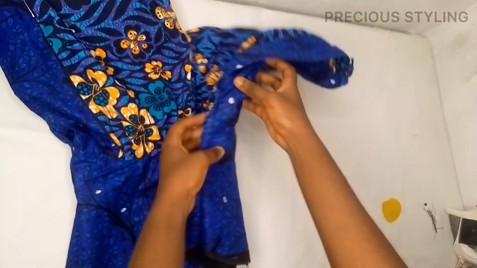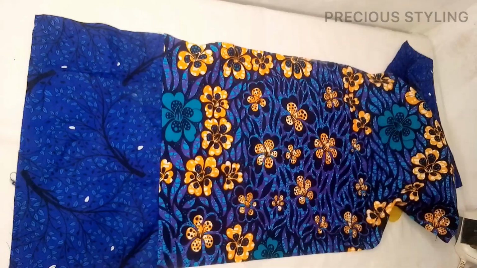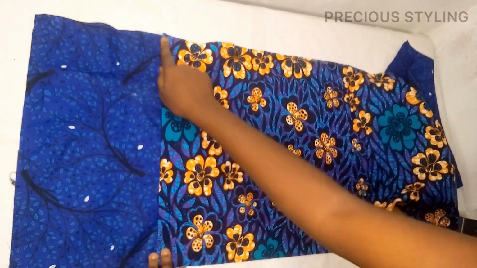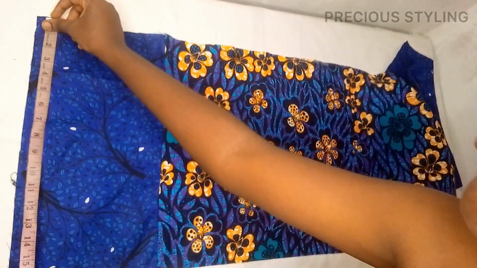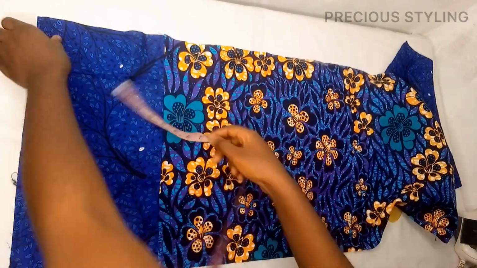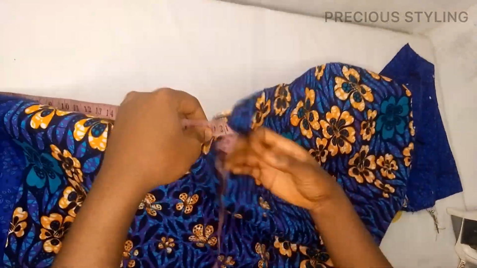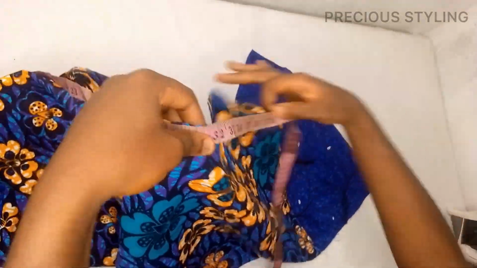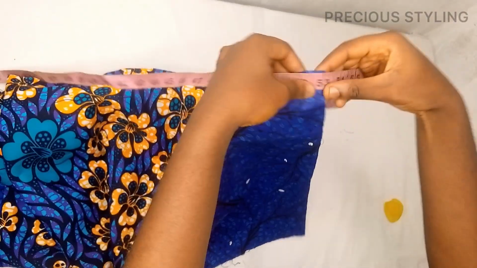As you can see, this is how it is at the front, and this is how it also looks at the back. This is the part of the fabric I'll be using to make the skirt part. I have also merged this fabric to give me a longer piece, and this fabric measures 16.5 inches long, as you can see, and 53 inches wide. So the width of this fabric is about 1.5 yards, while the length is 16.5 inches.